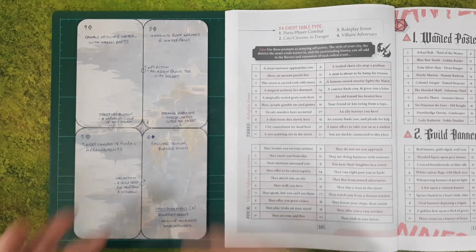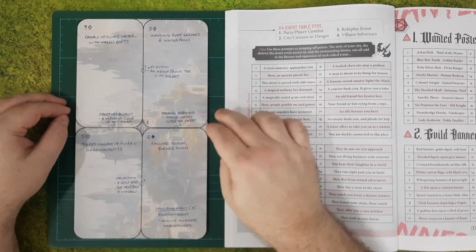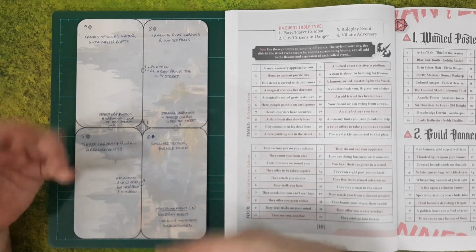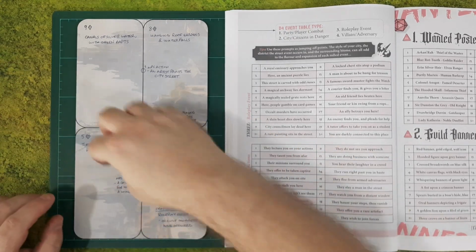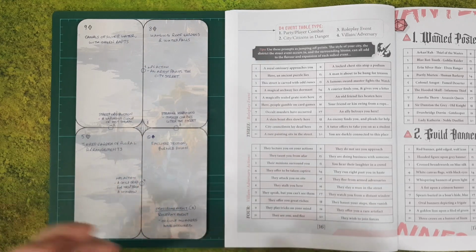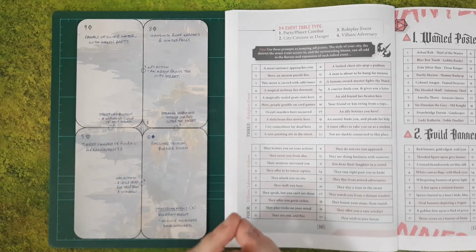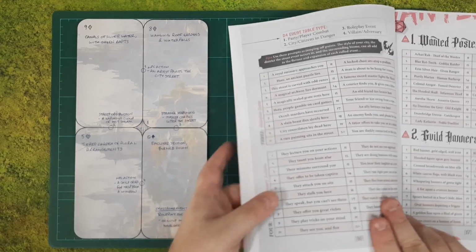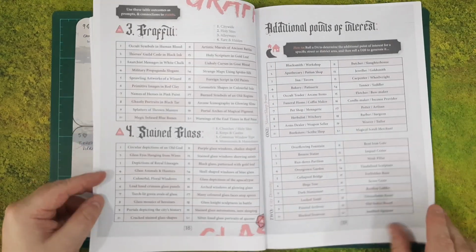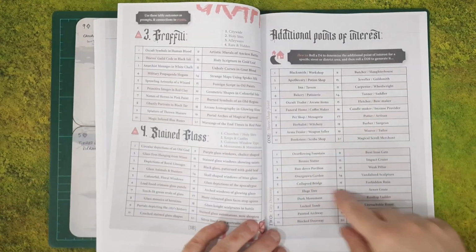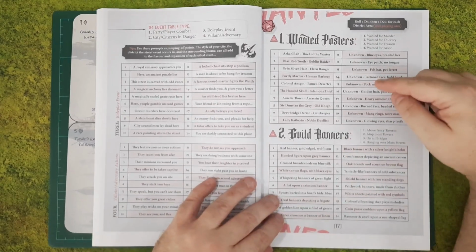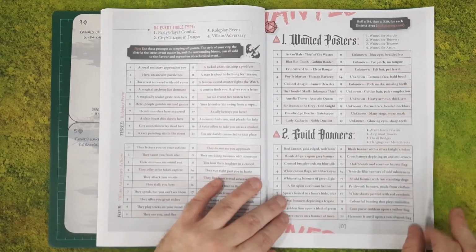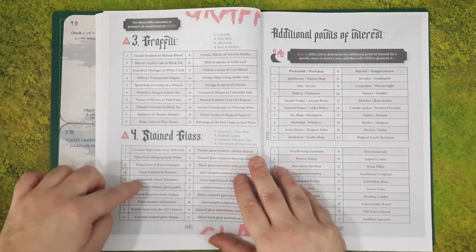Now, you could stop there. You've got all the areas with their basic descriptions. You can, of course, go into more detail as the party explores each of these areas, including specific locations. In fact, you could roll up that point. Actually, why don't we do that? Now, before we do that, there are things like wanted posters, guild banners, graffiti, stained glass.